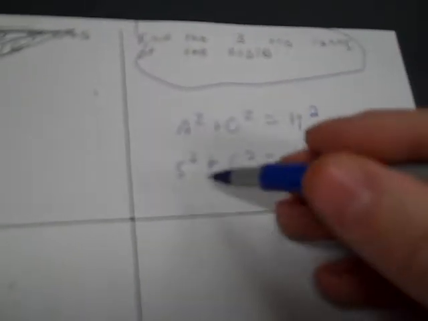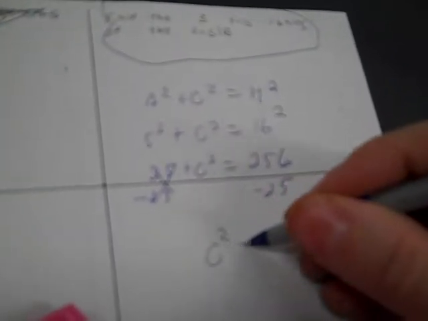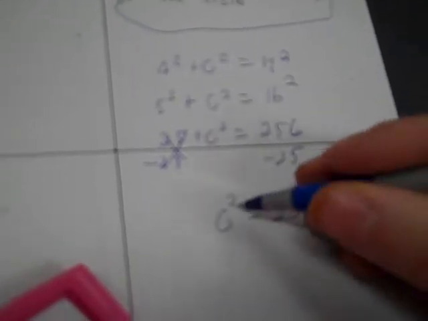Okay? So A, I got 5 to the second. If you know that's 25, you can write it. O to the second, and then 16 to the second. So that's 25 plus O to the second, then 16 times 16, 256. Again, you need to subtract now to find that side. So that's 231. Then to get it down to just O, I find the square root of each side.